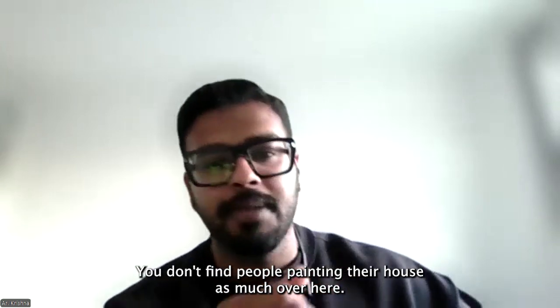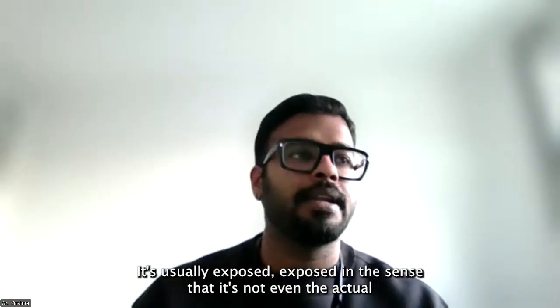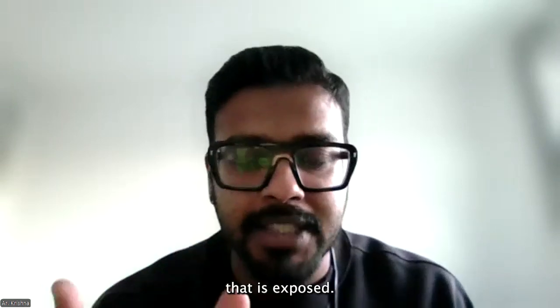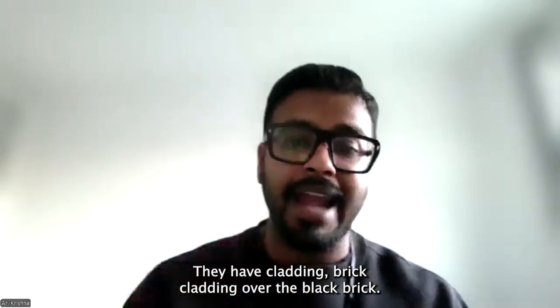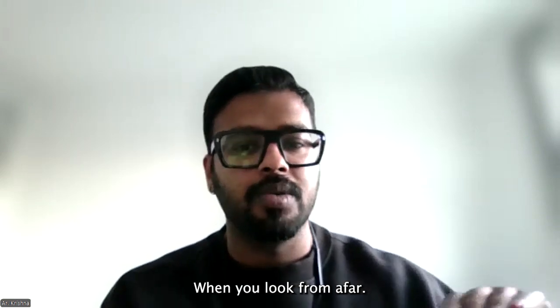You don't find people painting their houses much over here. It's usually exposed. Exposed in the sense that it's not even the actual brick that is exposed. They have brick cladding over the brick. It's a very uniform looking architecture when you look from afar.